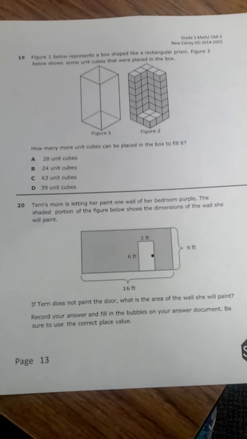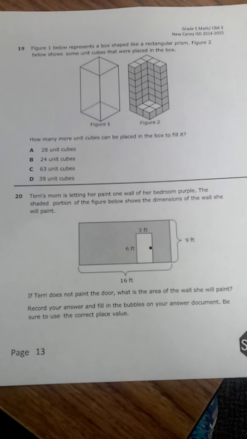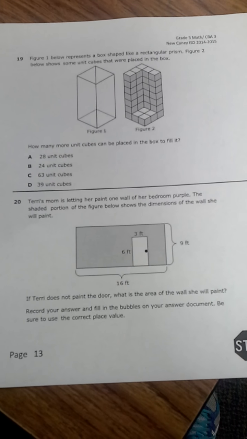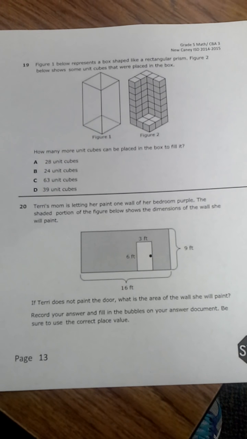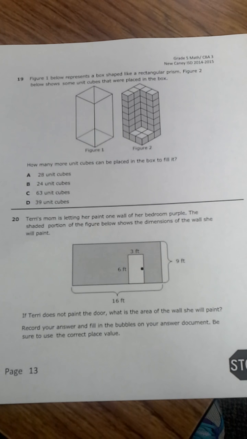Number 19. Figure 1 below represents a box shaped like a rectangular prism. Figure 2 below shows some unit cubes that were placed in the box. How many more cubic unit cubes can be placed in the box to fill it?